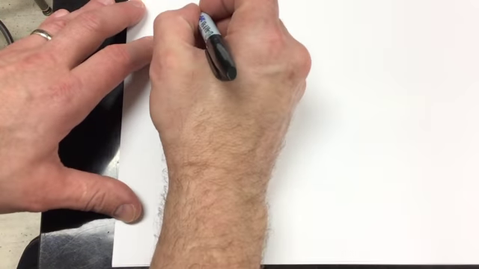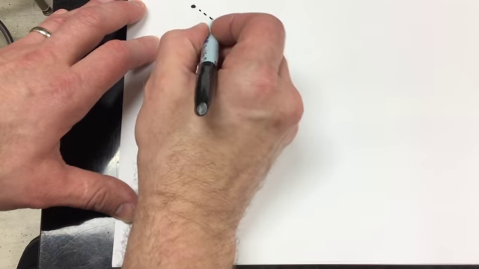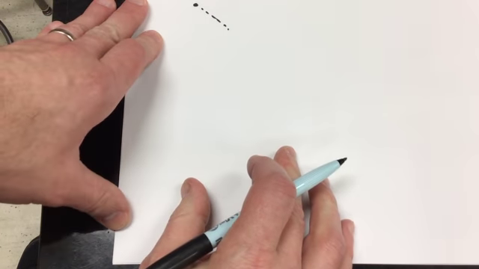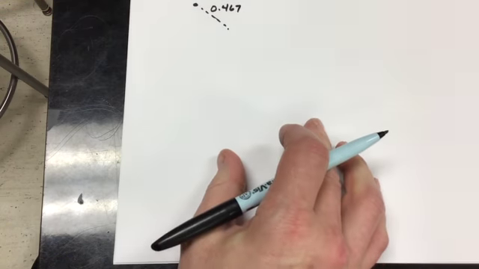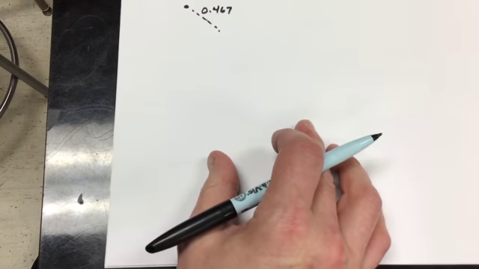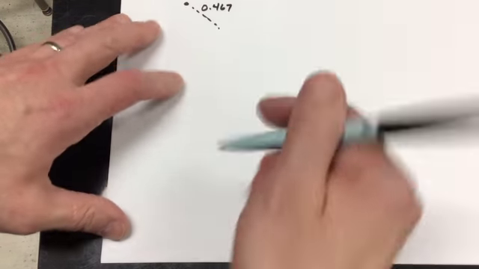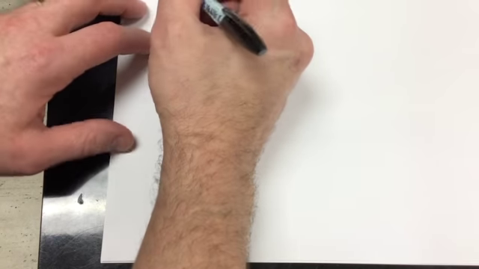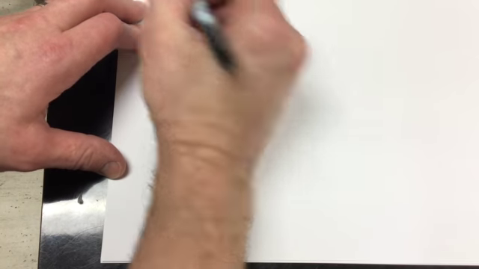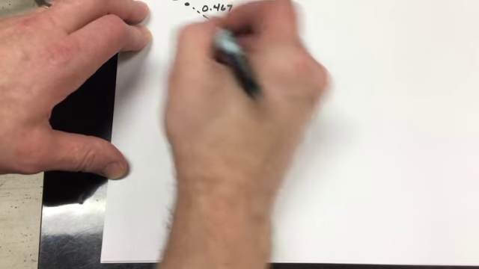Okay, I'll redraw that again here. So then we have this point here, and it's going to be 0.467, and that's going to be the diagonal force, a distance, okay, between 2 and 4, excuse me. Okay, both of those are negative.